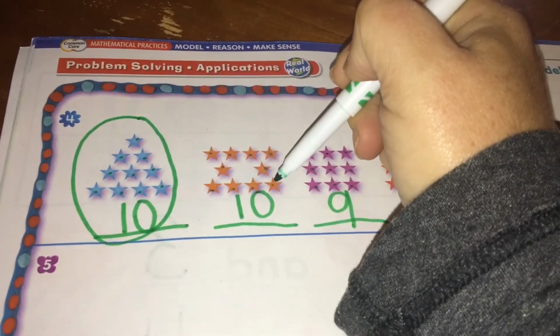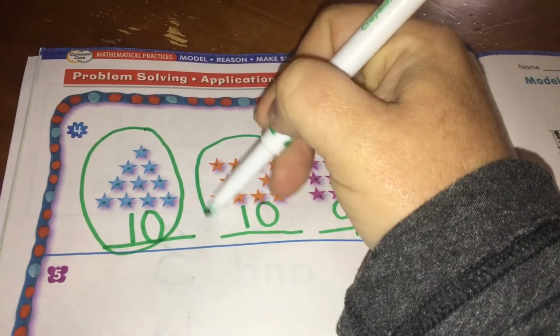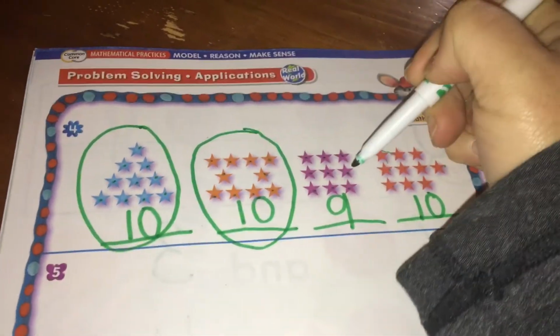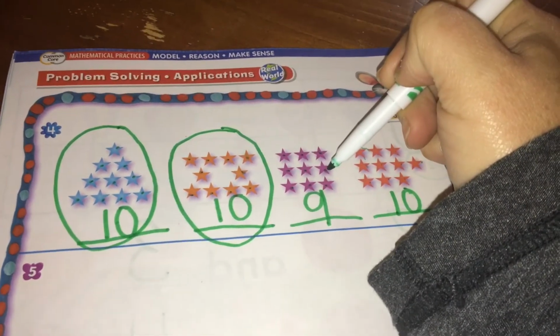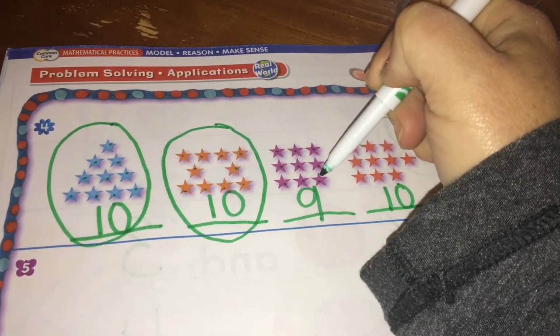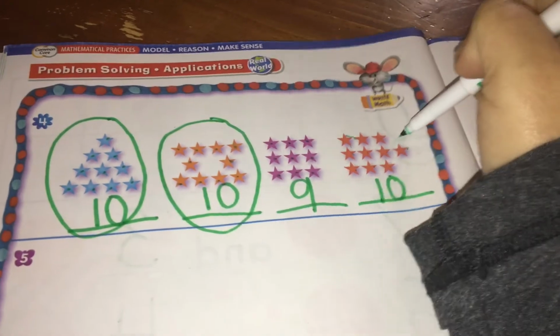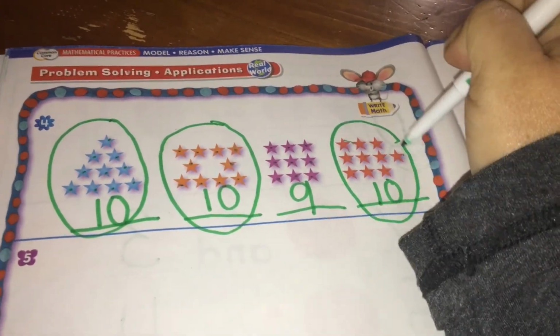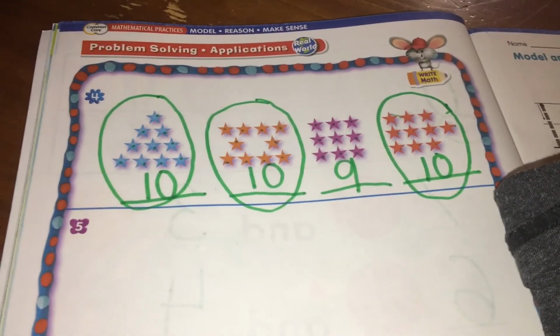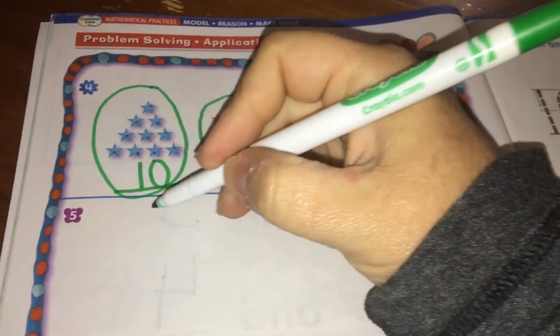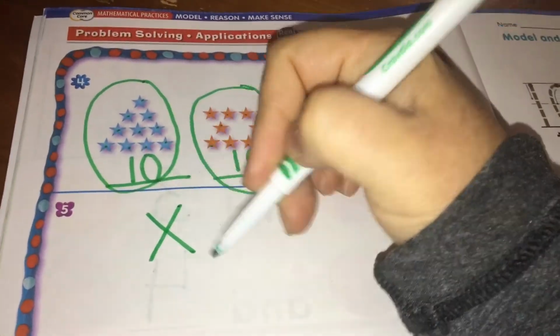Is this a 10? Yes, it is. So we're going to circle that one. Is this a 10? No, it's not. So we're not going to circle that one. Is this a 10? Yes, it is. So we're going to circle that one. So those are all Michelle's stickers. Don't worry about doing number 5. I'm going to put an X over it. We're not going to worry about that.